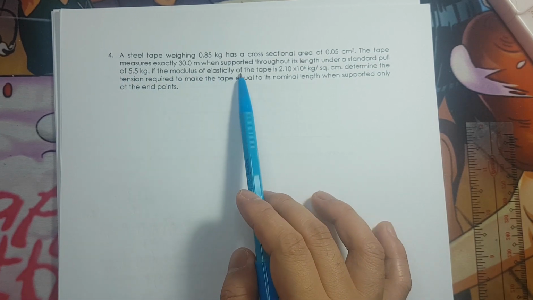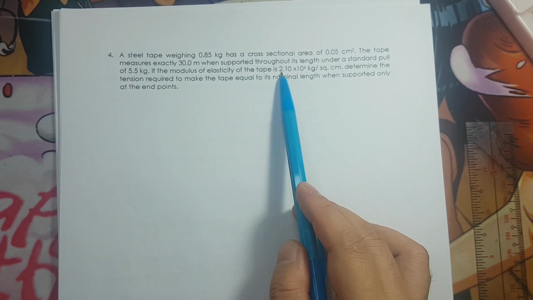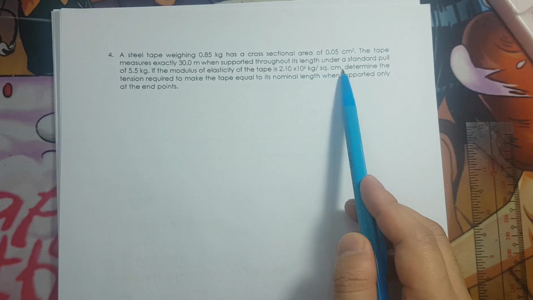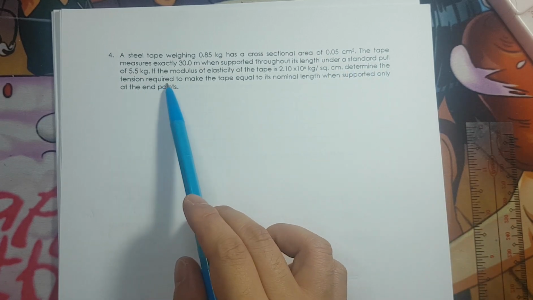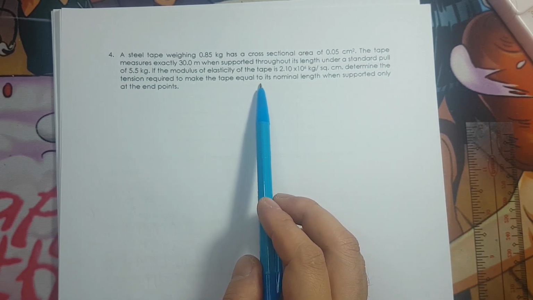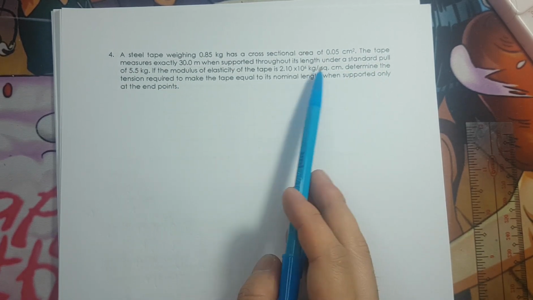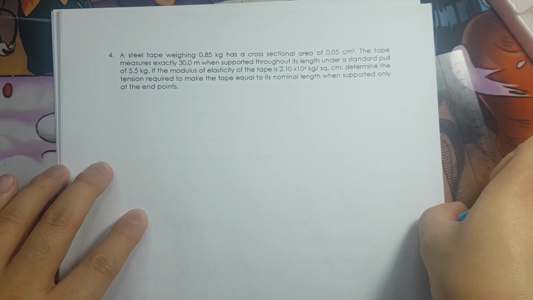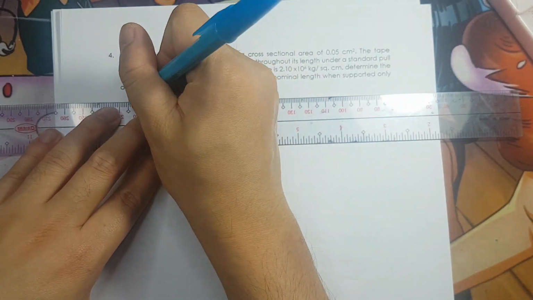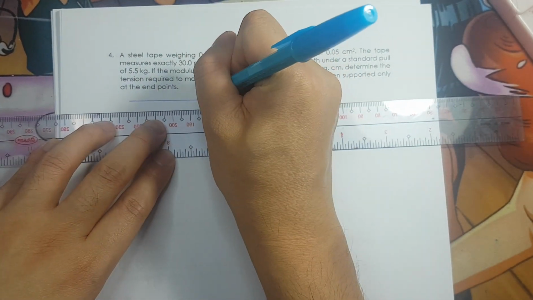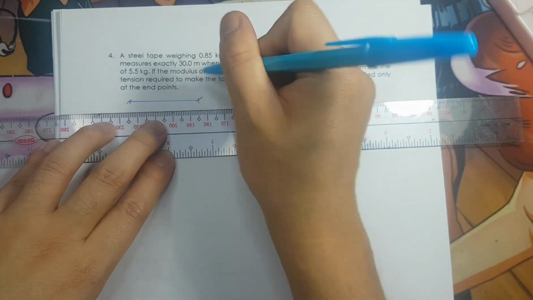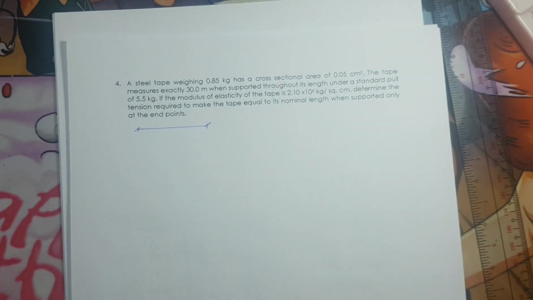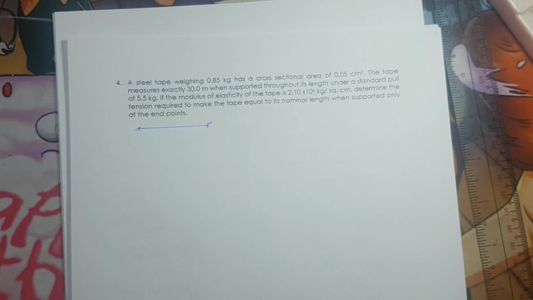If the modulus of elasticity of the tape is 2.10 times 10 raised to 6 kilogram per square centimeter, determine the tension required to make the tape equal to its nominal length when supported only at the end points. If we are to illustrate that, the supported length is only at the end points. So, there will only be one correction.